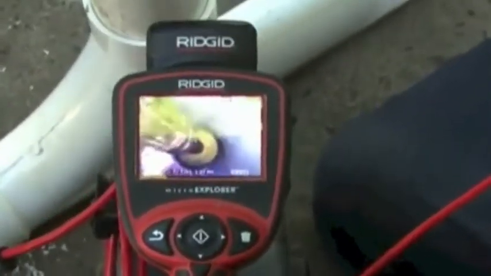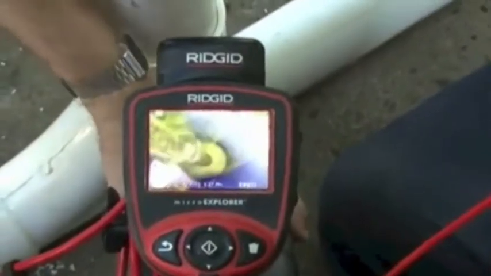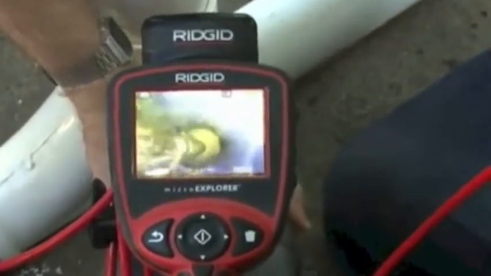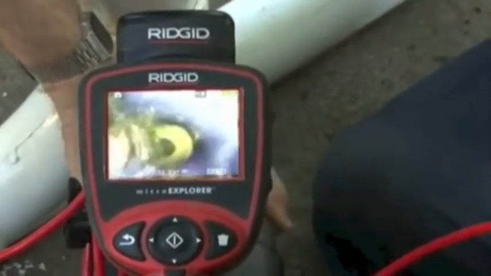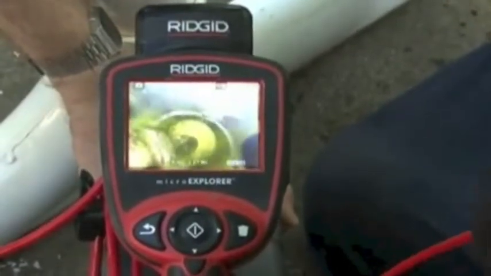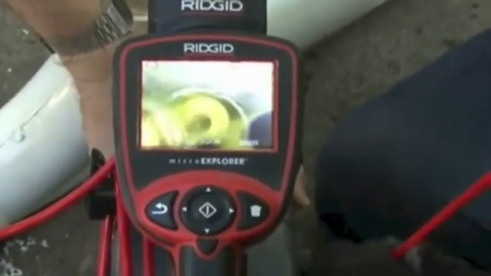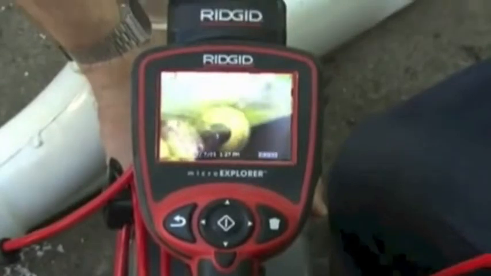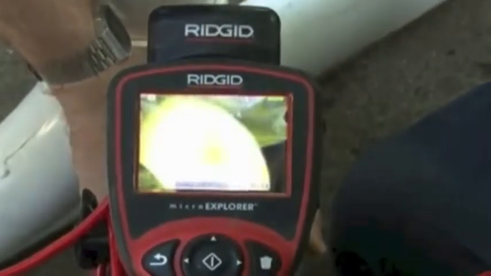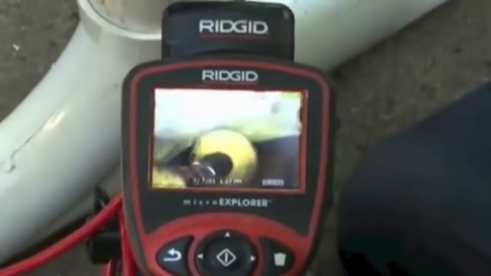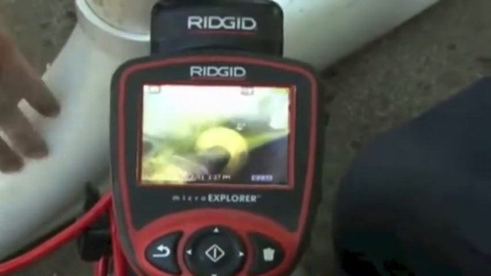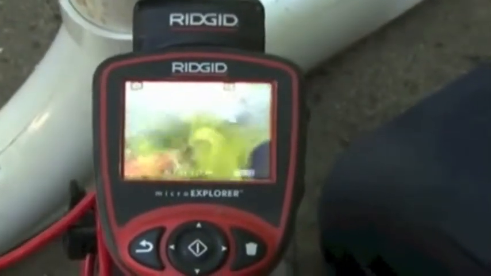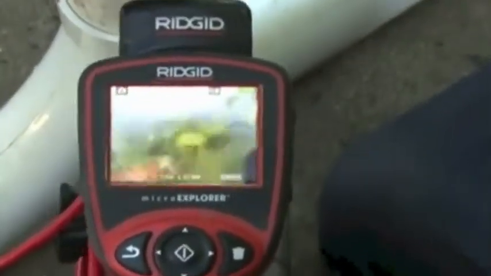And you can see what's going on in there. Very, very useful tool. A sewer camera is a very useful tool and helps in a lot of ways, especially in leak detection. Okay, seeing something stopped up in the line, seeing a toy in there, whatever the case may be.